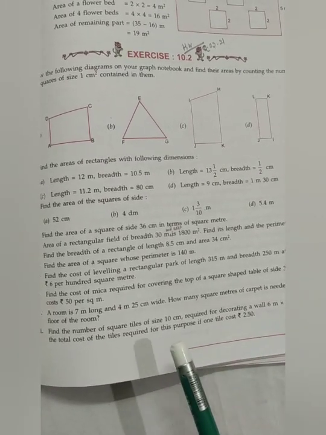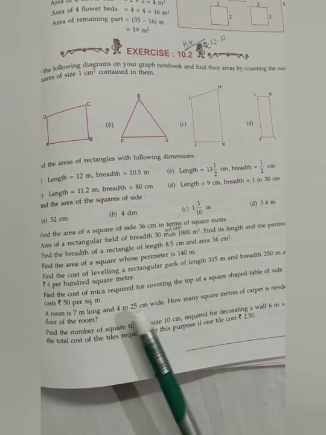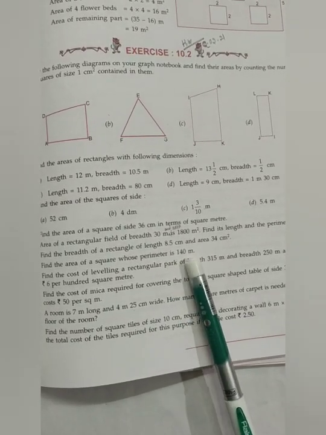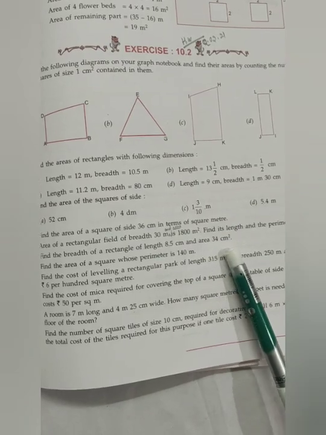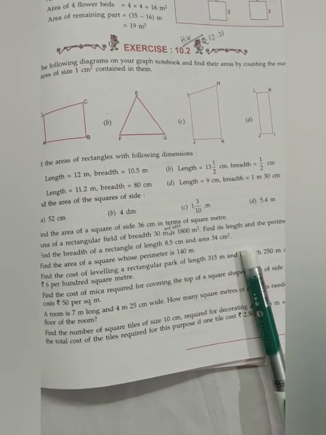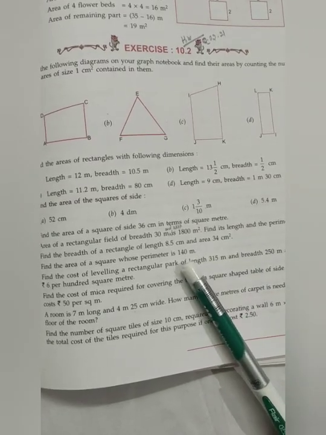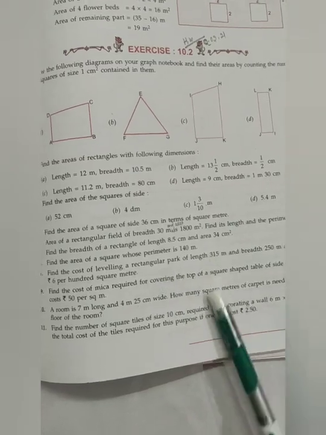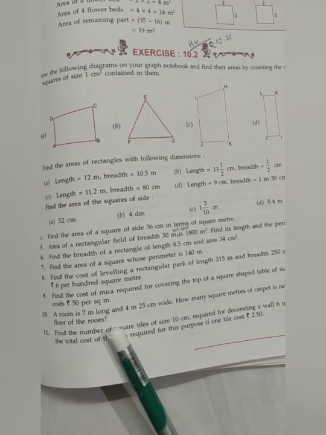Perimeter formula is 2 multiply L plus B. Then coming to 6 number. Find the breadth of a rectangle of length 8.5 centimeter and area 34 centimeter square. Here area and length are given, so easily we can find the breadth. Just we divide.